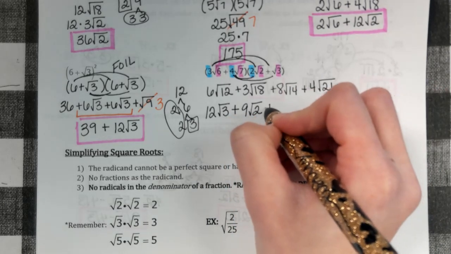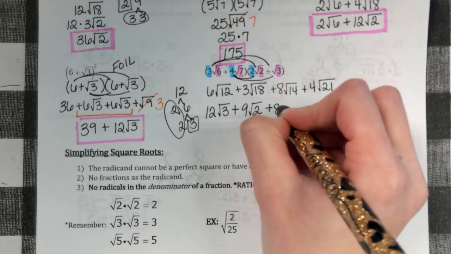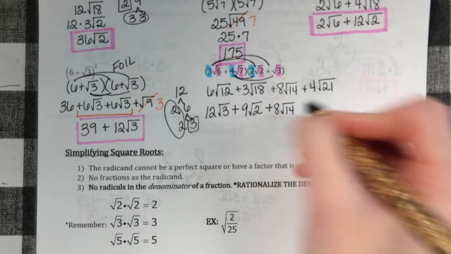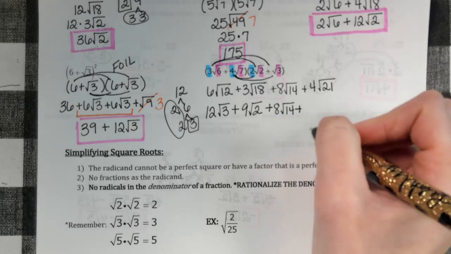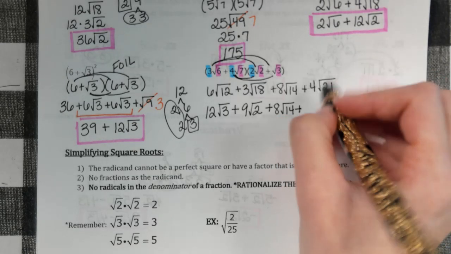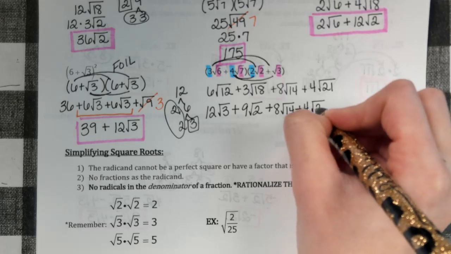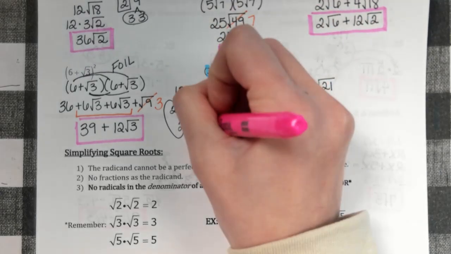Can I break 8 square root of 14? No, because it's just 2 and 7. Nothing will pair. I leave that. What about 4 square root of 21? That's going to be 3 and 7, so that's got to stay as well. So even though I can't combine anything, this is going to be my simplified answer.